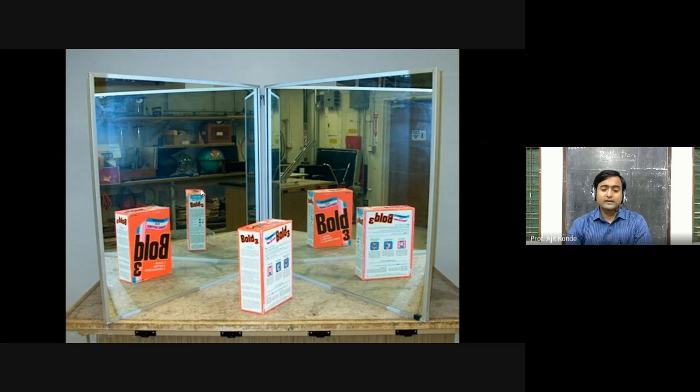Okay, then multiple images are forming inside the mirror because we have these inclined mirrors which are making a certain angle. As the angle changes, the image also changes. The thing is, we will see first of all what is the formula.